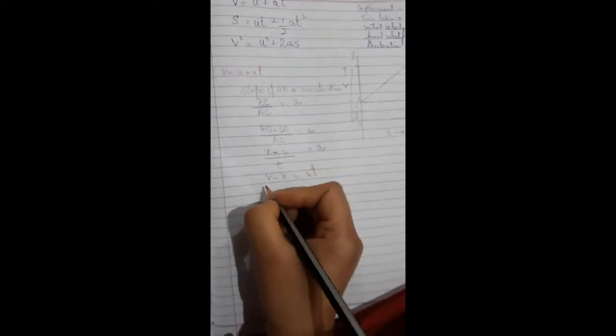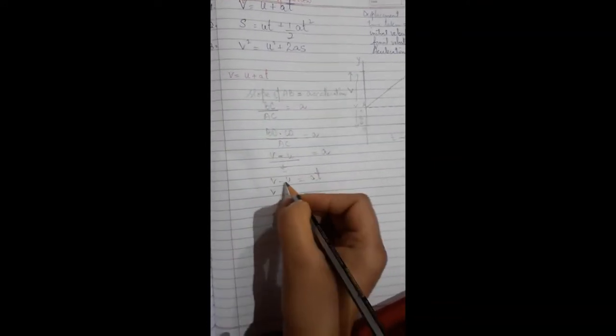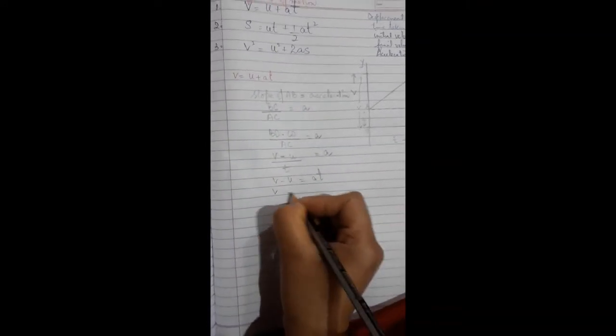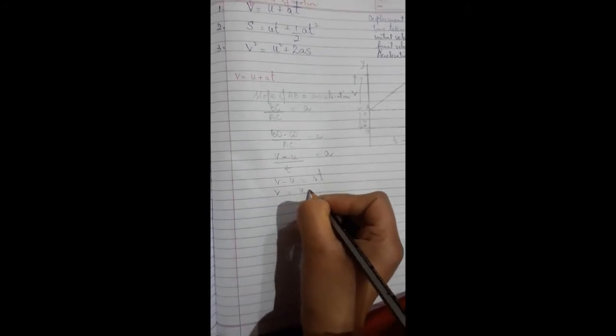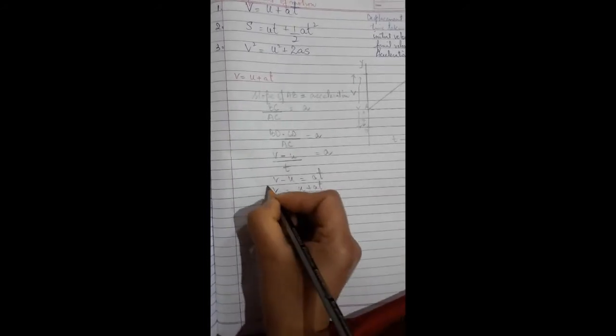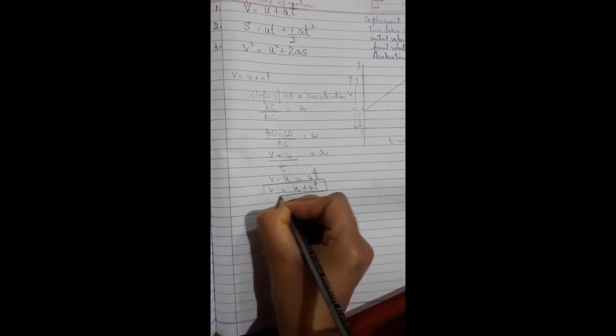Now you can see here we need final velocity V, so I will keep it as it is. U must be transferred here. So when negative U goes here, it will be positive and you will get V is equivalent to U plus AT. This is our first equation of motion.